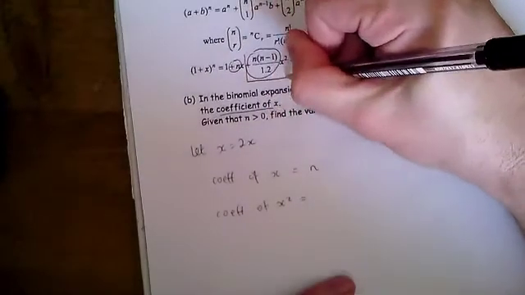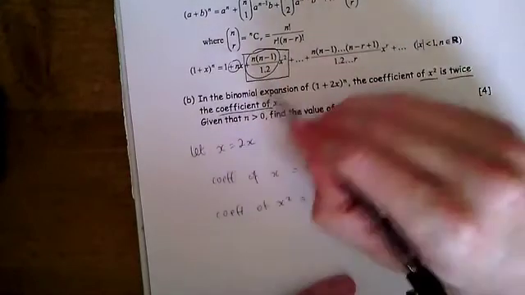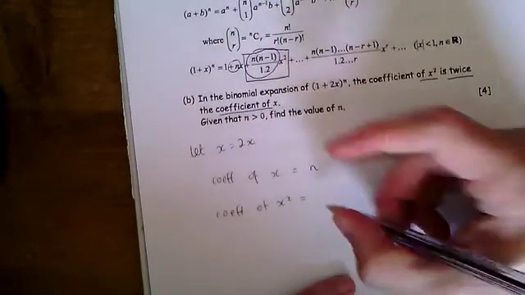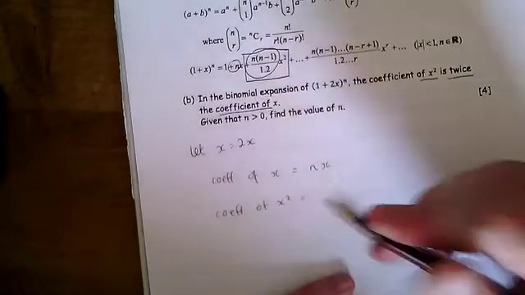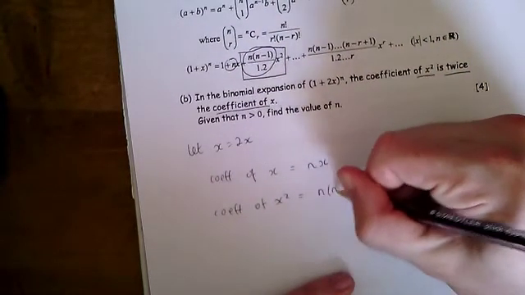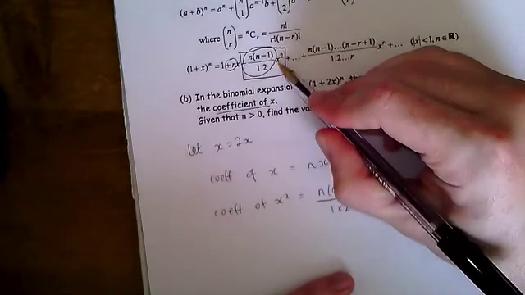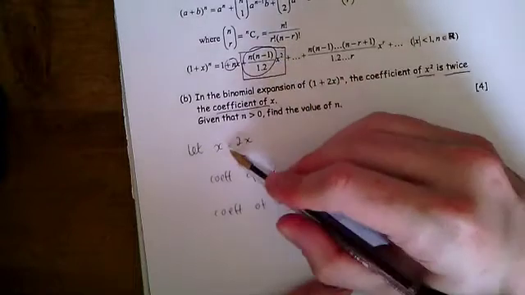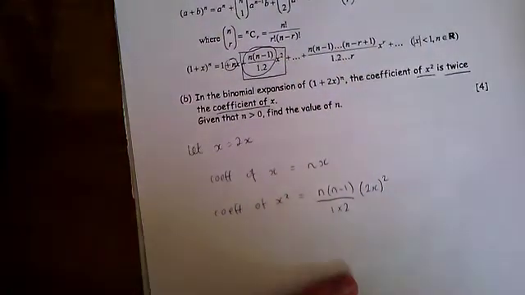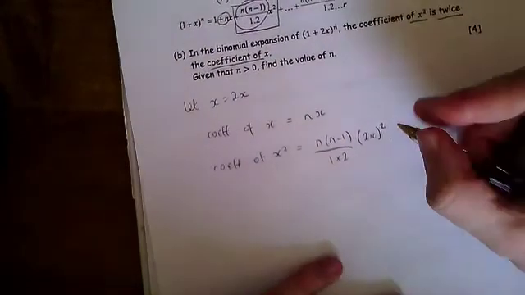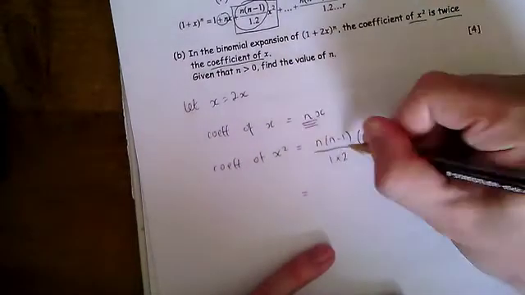I just realised a small mistake I've done here. I need to include the x squared bit because x isn't x in this case. I'm making x equal to 2x. So if I write down the whole thing for there, that's nx. Here, I'm going to have n minus 1 over 1 times 2, but that's not really x squared in this part because I'm letting x equal 2x. So I'm going to put brackets 2x squared in there. Okay? So if I now deal with those coefficients, the coefficient of this still is just the n, whereas this one now I need to expand it.